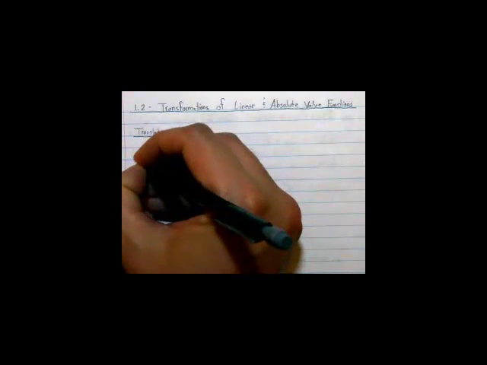So a way to write that then is, if you're going to do a vertical translation, which is what we were just talking about there.